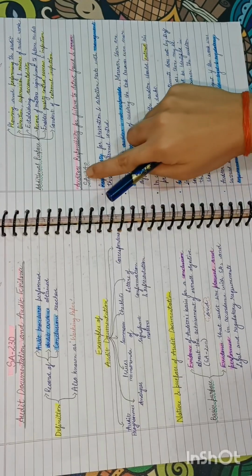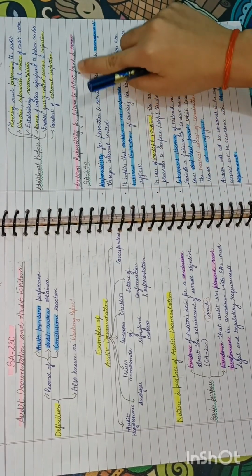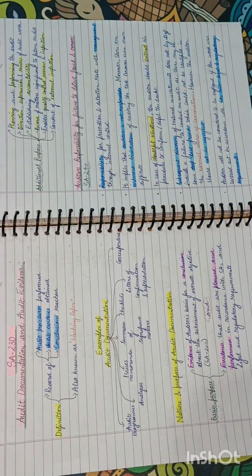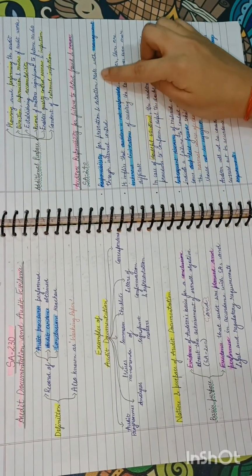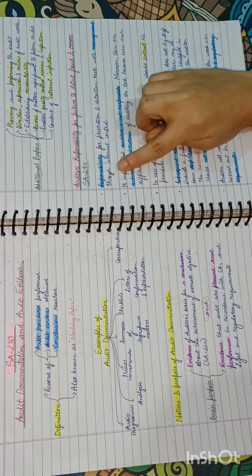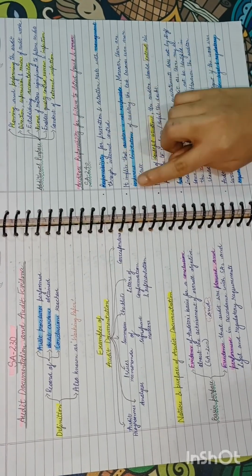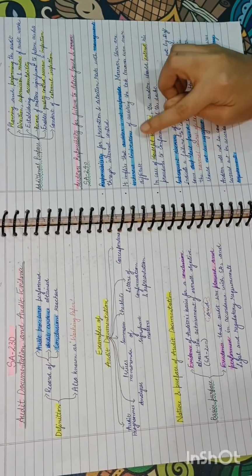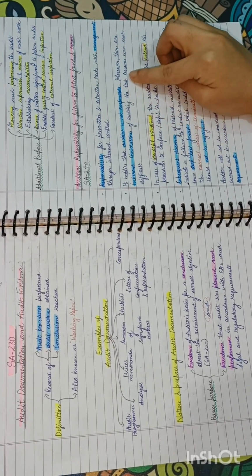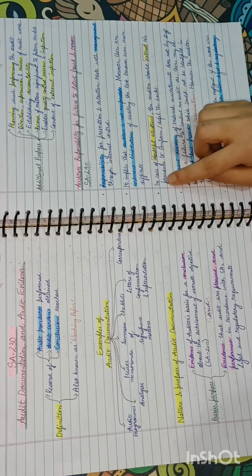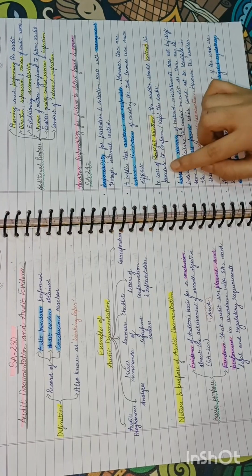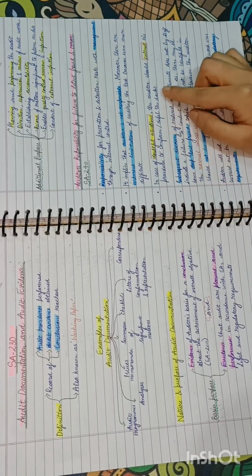Now we come to auditor's responsibility for a failure to detect fraud and error. SA 240. Responsibility for prevention and detection rests with management through internal control. It implies that auditor is not responsible. Moreover, there are inherent limitations of auditing. The task becomes even more difficult. In case of doubtful situations, the auditor should extend his procedures to confirm or dispel the doubt.